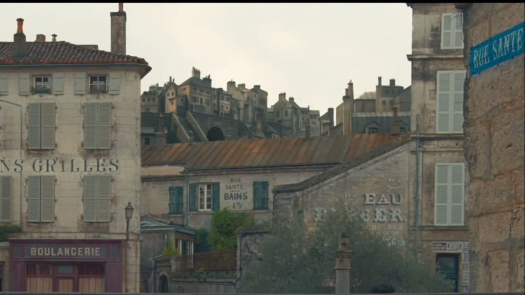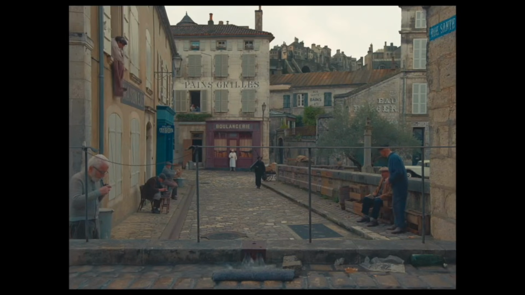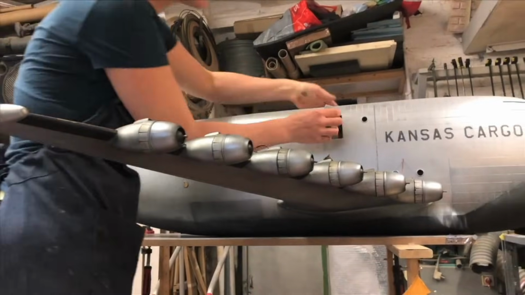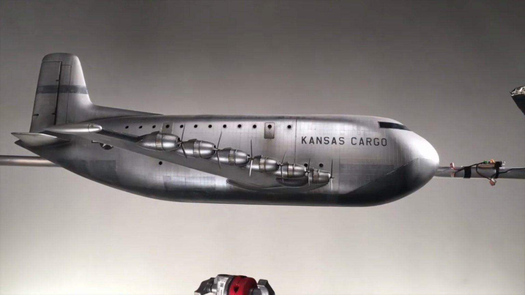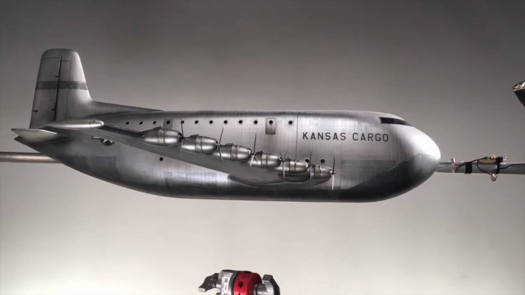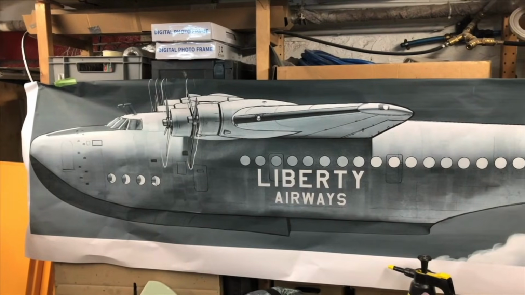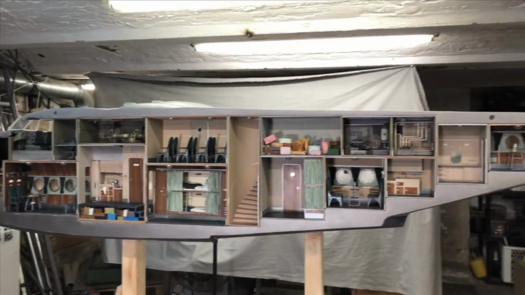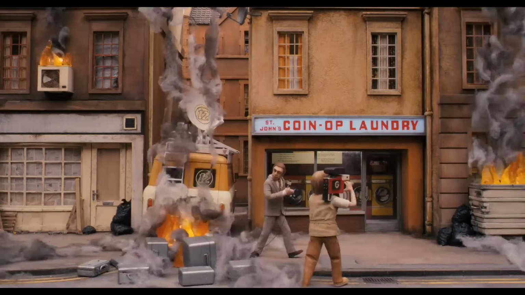Miniatures not only make beautiful sets, but also offer a tactile, handcrafted quality that CGI can't replicate, fitting Wes Anderson's retro style, as we talked about, and carefulness. This also brings a physical detail and charm that makes miniatures believable as a real building.